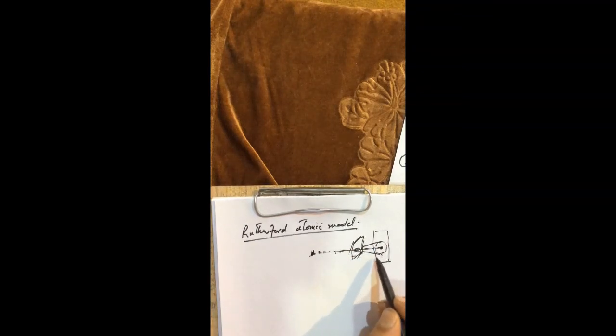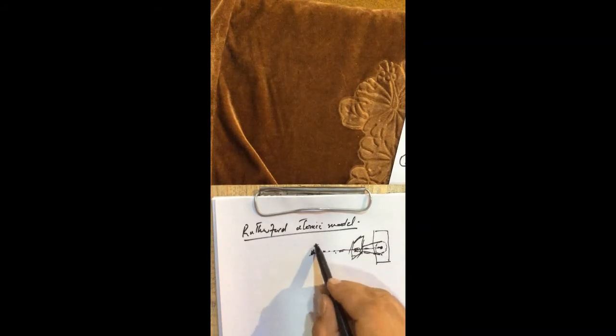So it means that these alpha particles, while penetrating through this gold foil, deflect from their original path. Because we know that alpha particle is a positive charge, from this deflection we can say that there is a positive charge inside this gold foil.